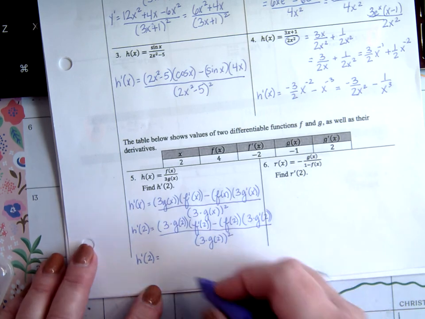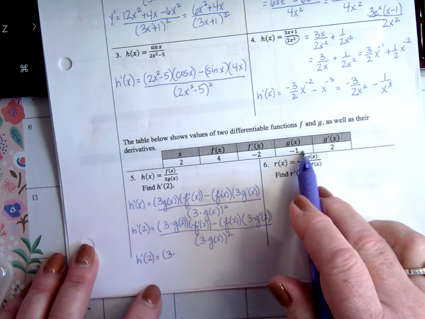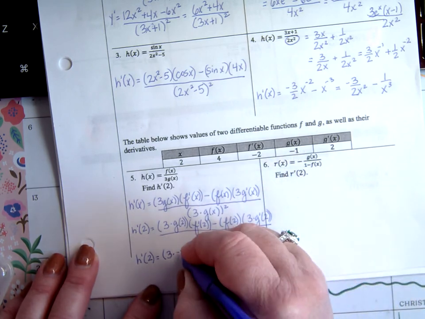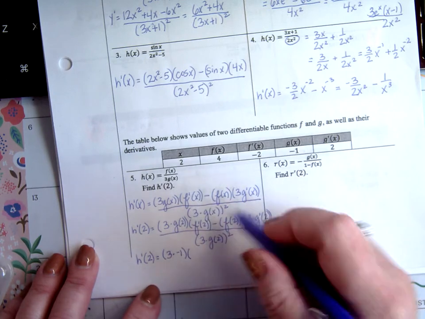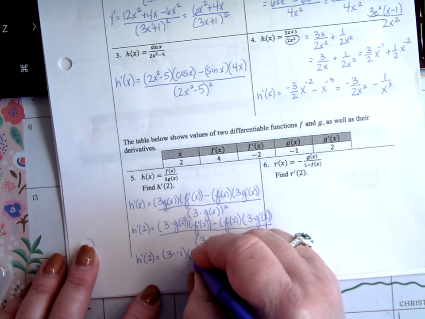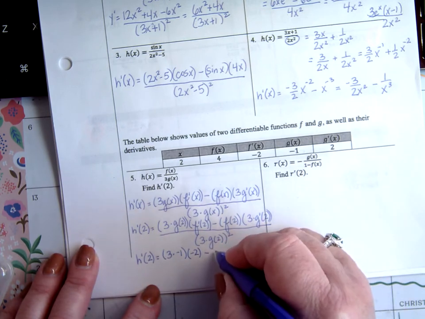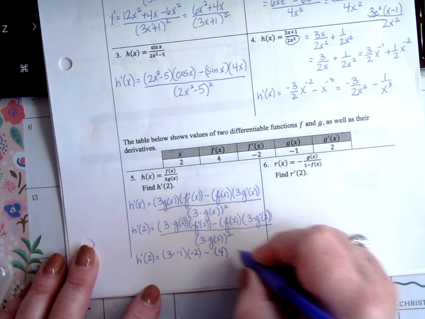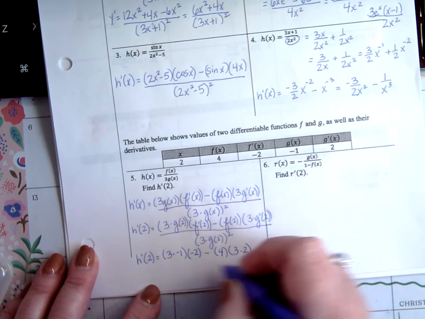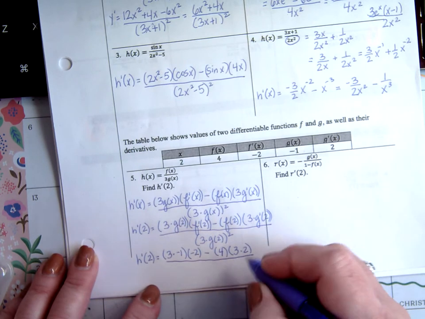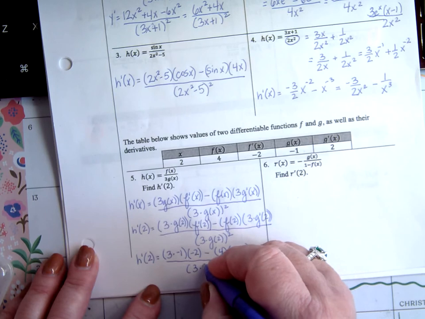All right, so I have 3 times g of 2. G of 2 is -1. Times f prime of 2. F prime of 2 is -2. Minus f of 2 is 4, and 3 times g prime of 2, g prime of 2 is 2. All of that is over 3 times g of 2, which is a -1, squared.